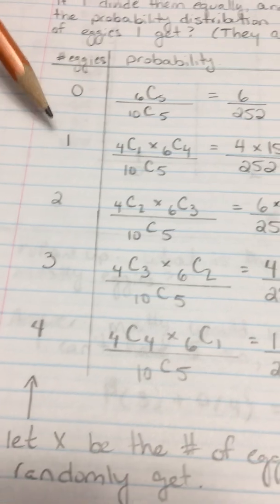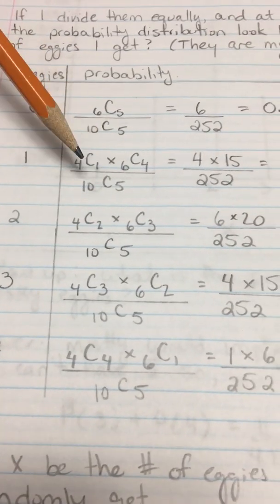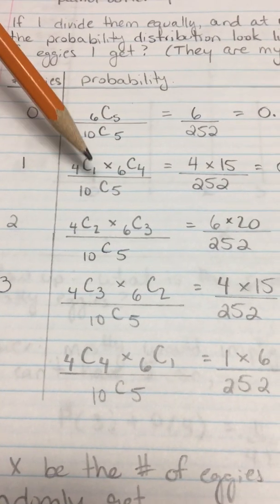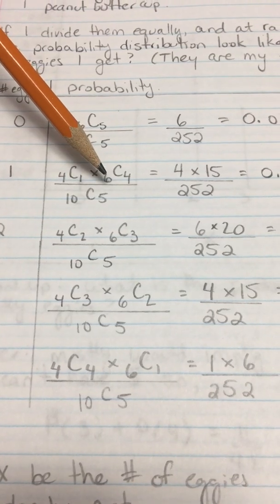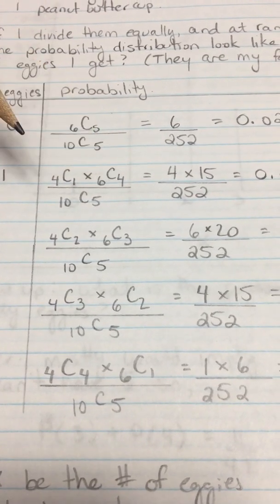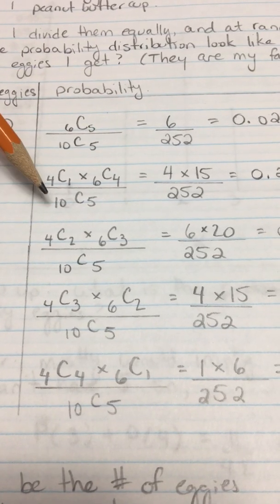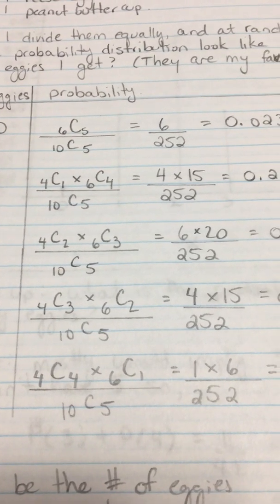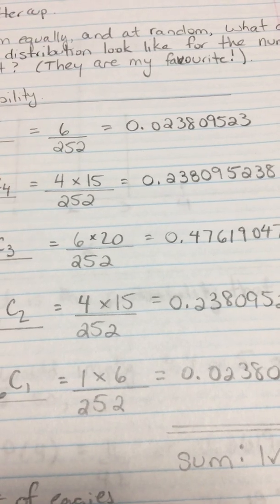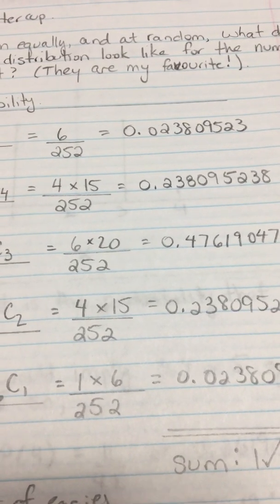I might also at random get 1 Eggie. So that means from my 4 available, I'm going to choose 1, and then from the 6 other candies, I choose 4 of those, because 1 Eggie and 4 other candies totals to 5. The denominator remains 10 choose 5, which gives me 60 divided by 252.